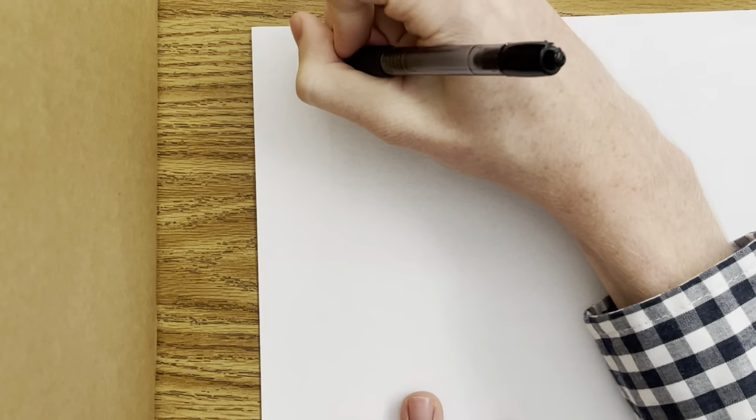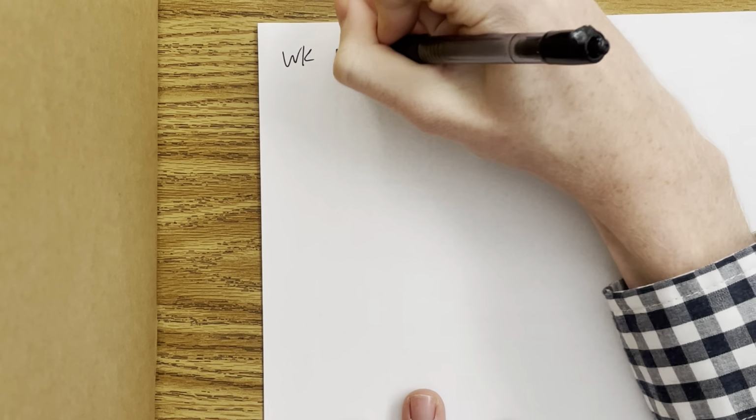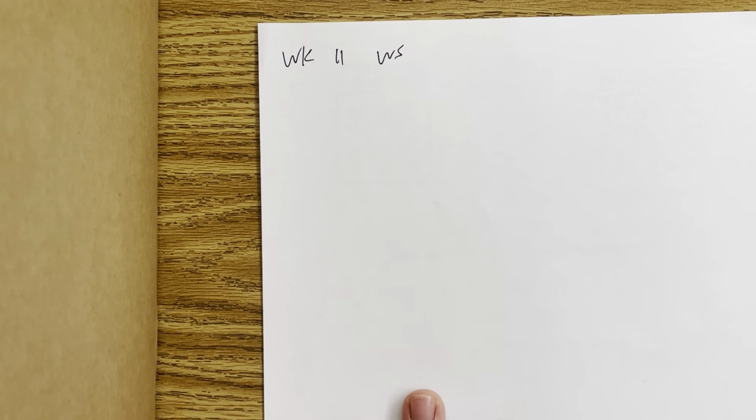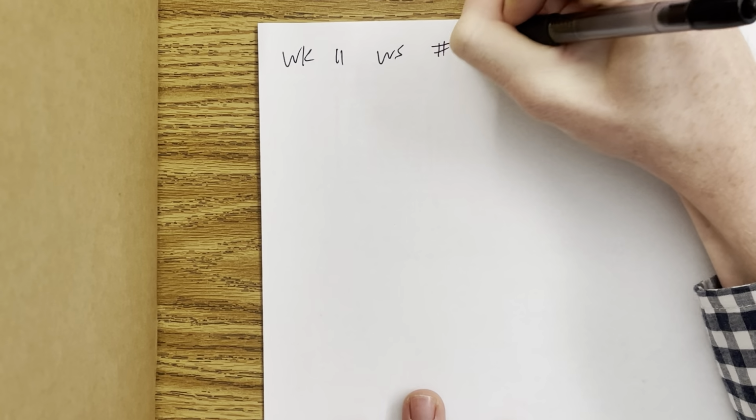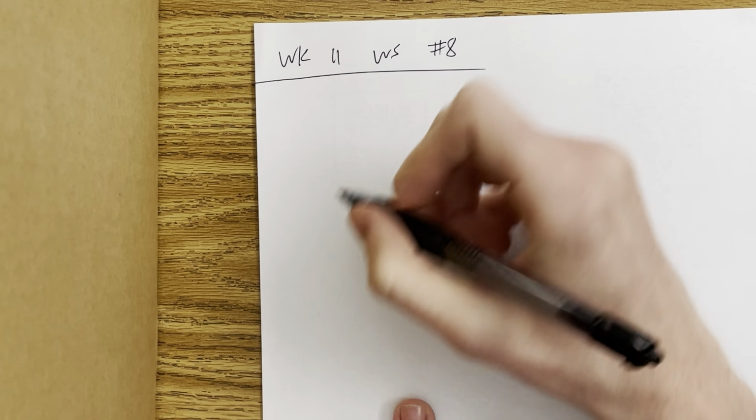So I'll show you guys one more example of factoring. Let's see. This is also going to be from your week 11. And let's do number 8, see if it works. So week 11, number 8.